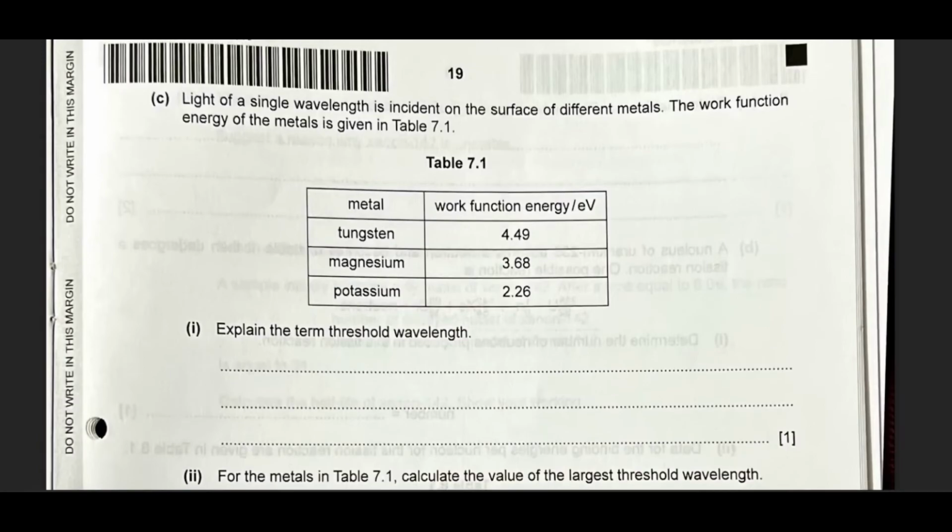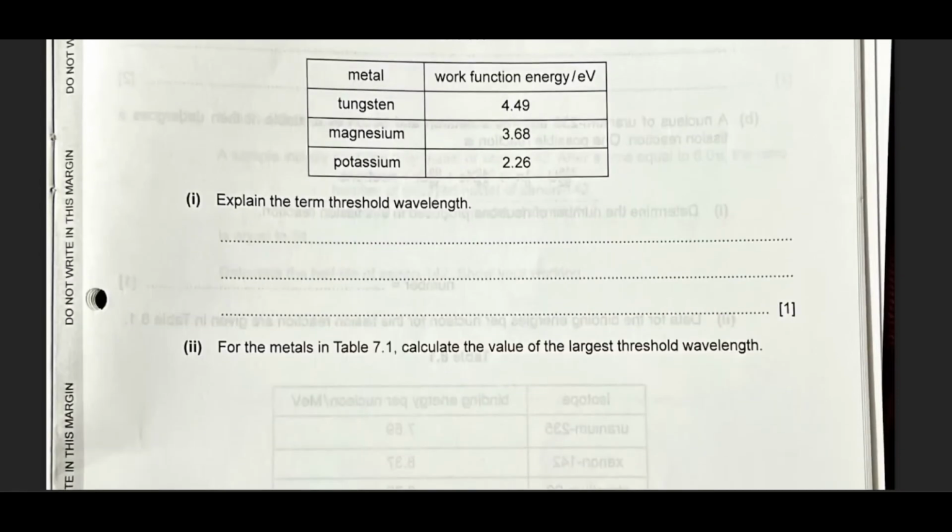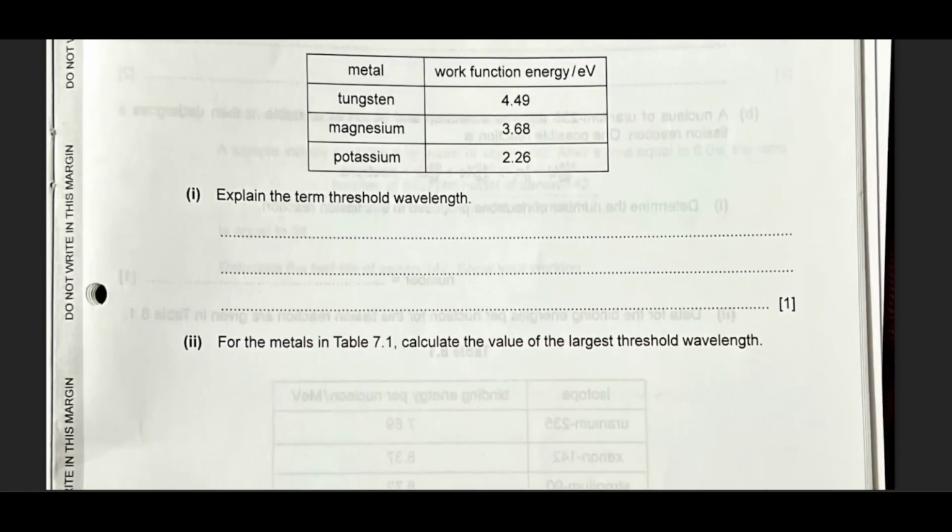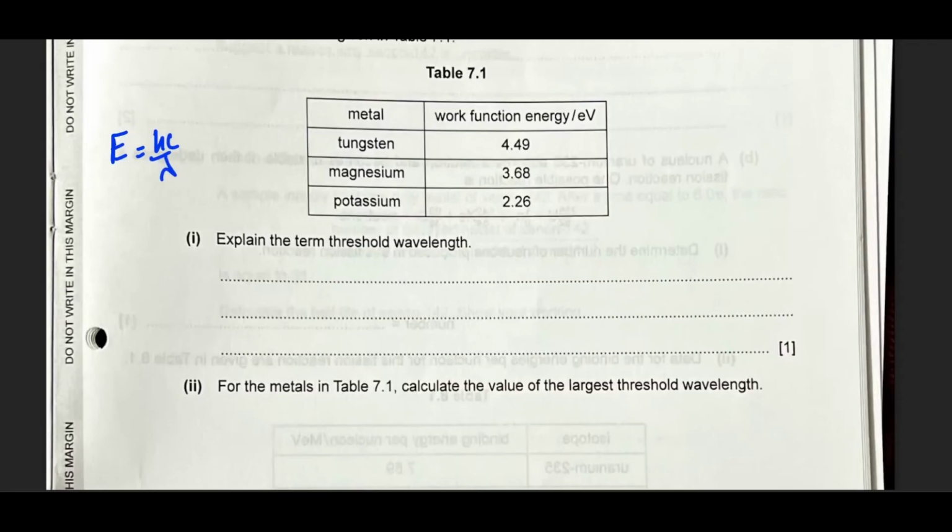He says light of a single wavelength is this one. The work functions are given to you. The energy is given to us. Okay, fine. Explain the term threshold wavelength. A threshold wavelength is the maximum possible wavelength. Why? Because E is equal to hc by lambda. If you want to make sure that the emission takes place, we need to look at it from this perspective.